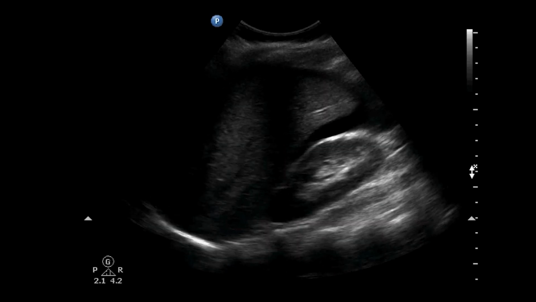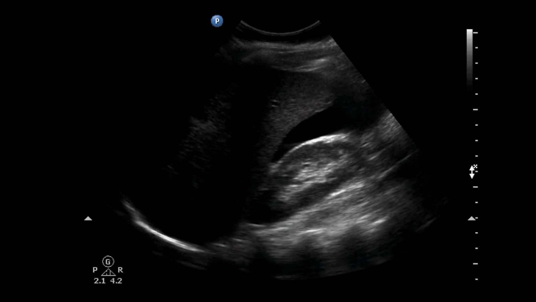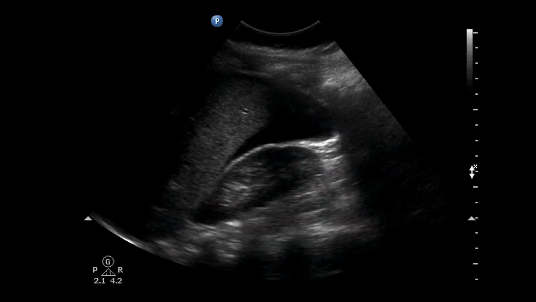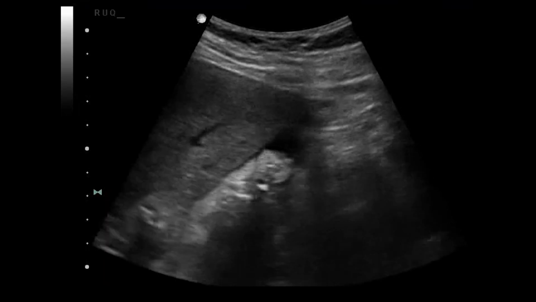For good measure, here is another example of a patient with a positive right upper quadrant exam. Here's another example.